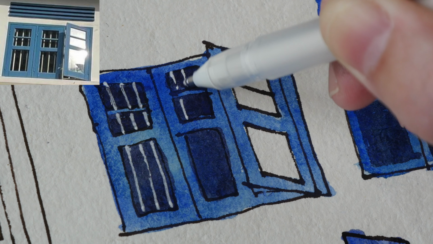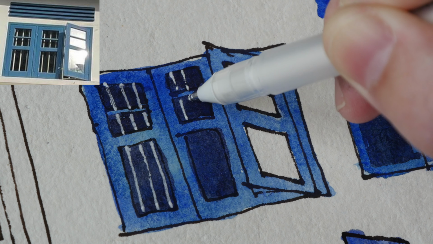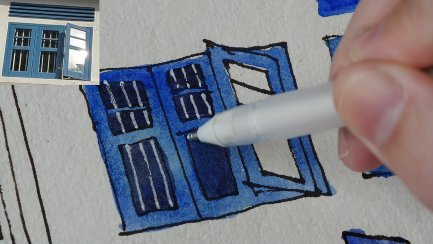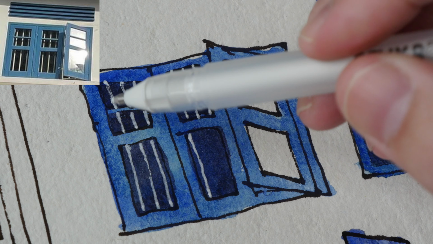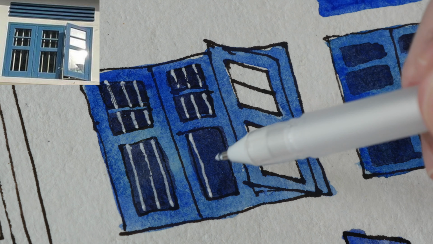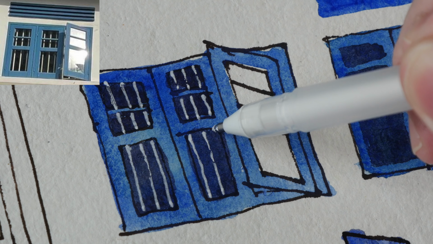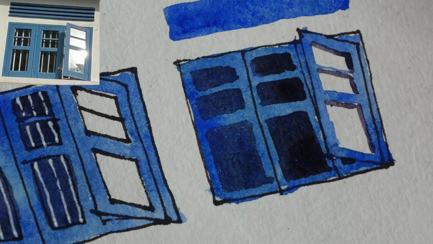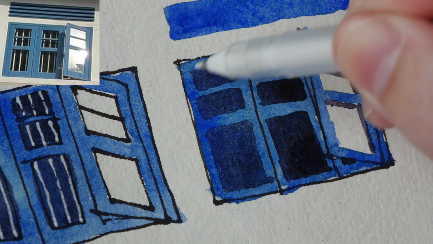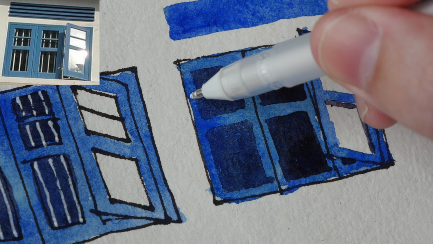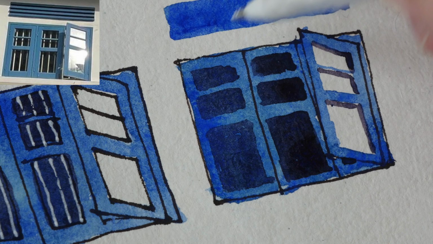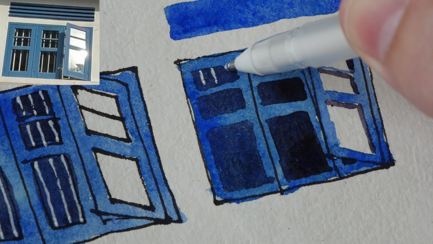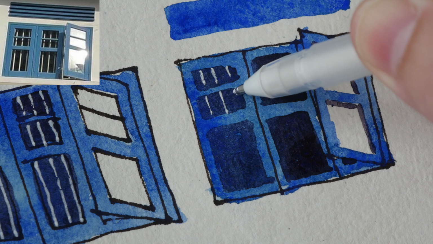One issue with this sketch, which is not crucial, is there is this line here and here. Whereas if you look at this, where I did not draw the box, the blue actually connects very nicely. So here, same thing, I'm just going to draw the lines with white gel pen.